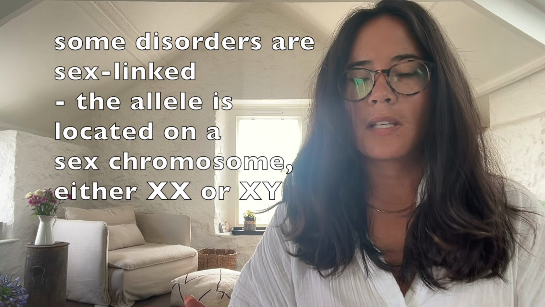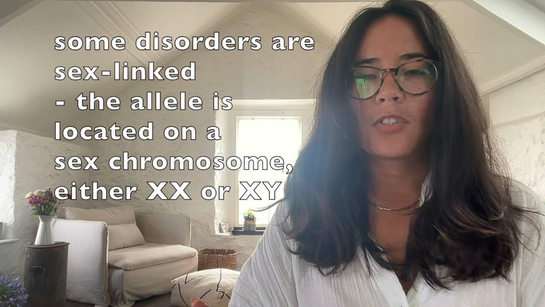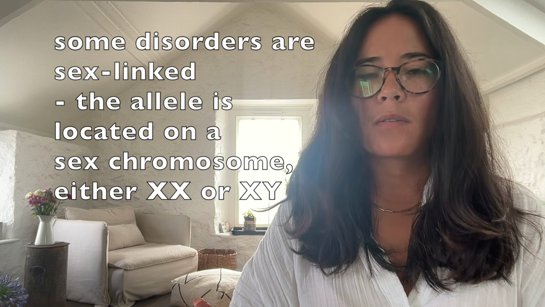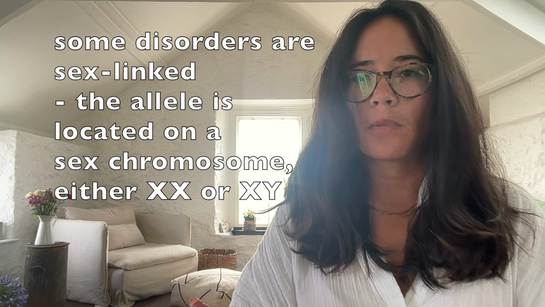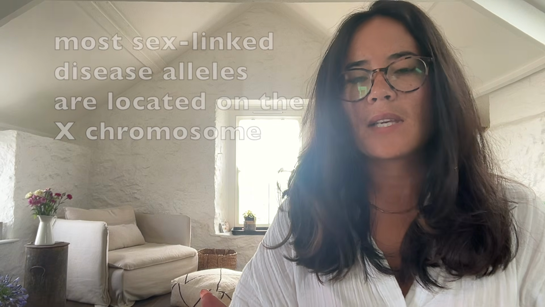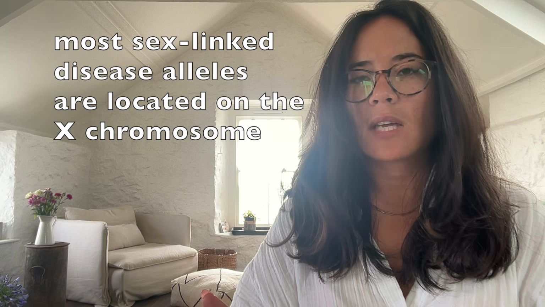Some disorders are sex-linked, which means that the allele for the particular trait is located on the sex chromosome, so that would be the XX chromosomes in females, the XY chromosomes in males. And you often find that with sex-linked characteristics, they're more common in one sex compared with another. For example, red-green colour blindness is way more common in men compared with women. Most sex-linked diseases are actually located on the X chromosome.